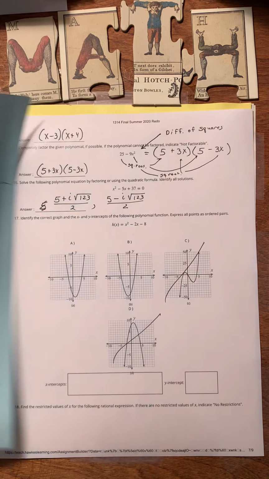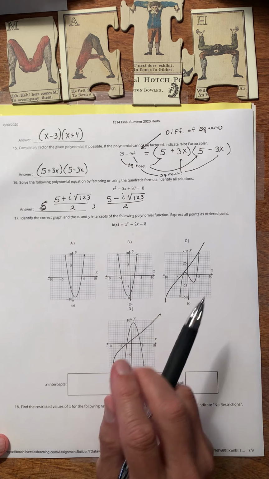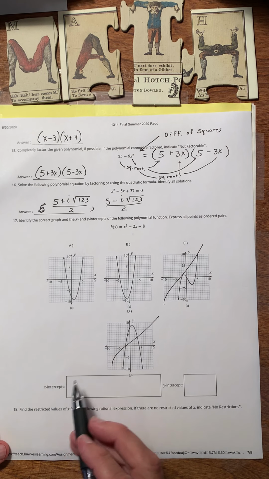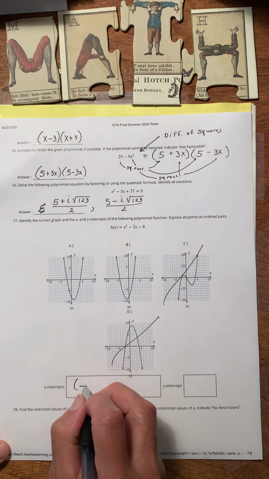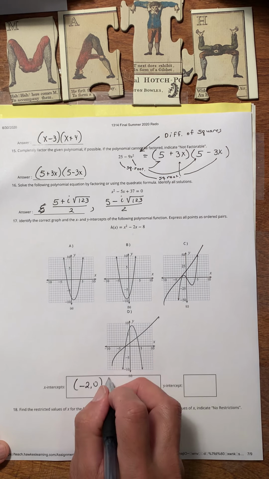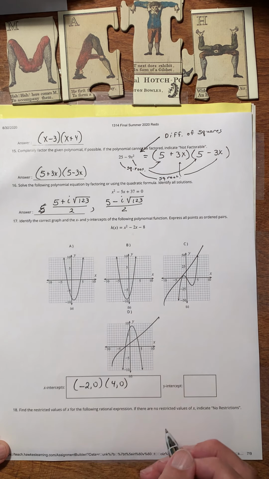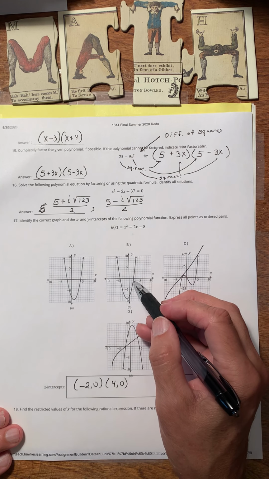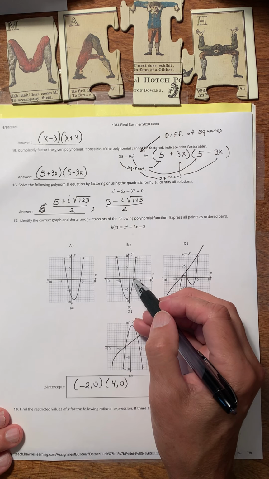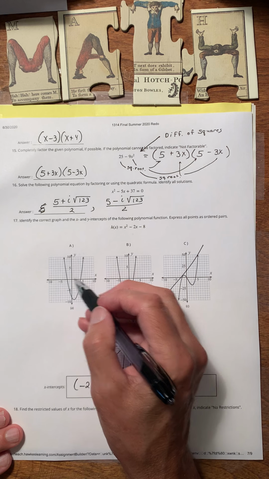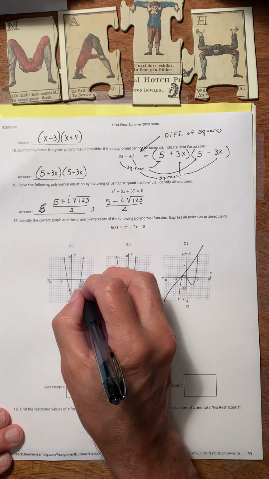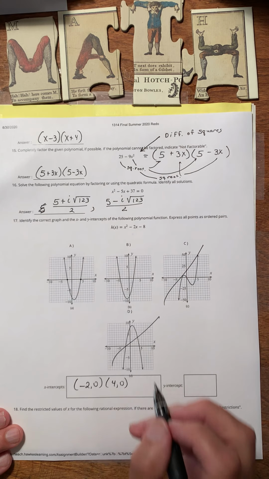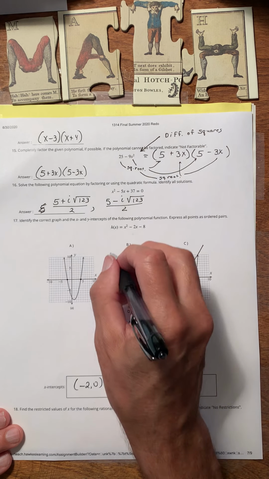Let's see if that answers their question. Identify the correct graph, and we can't yet because I had to do my x-intercepts first, which are negative 2, 0, and 4, 0. Okay, so negative 2, 0. It's positive 2, 0. Hey, there's negative 2, 0 and positive 4, 0. Those are the two points I'm looking for. This is my graph.